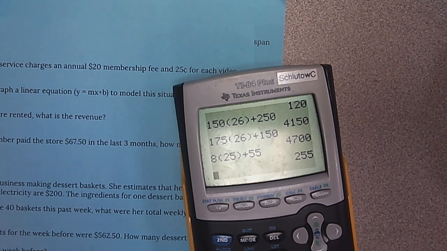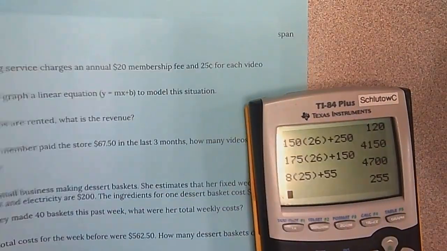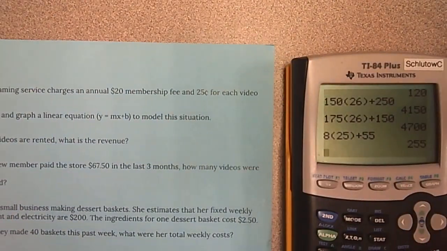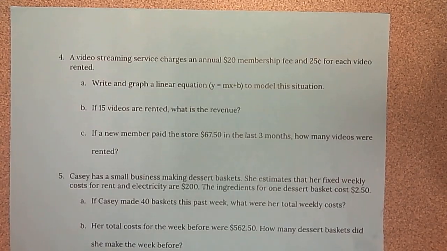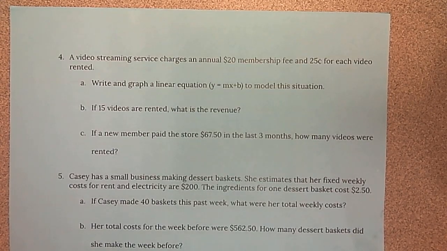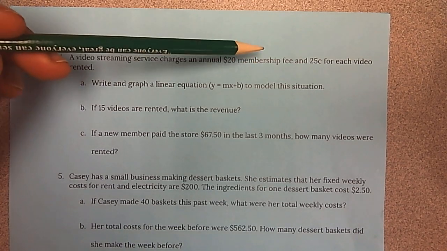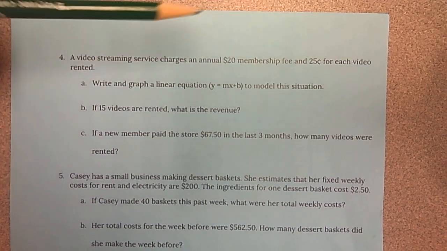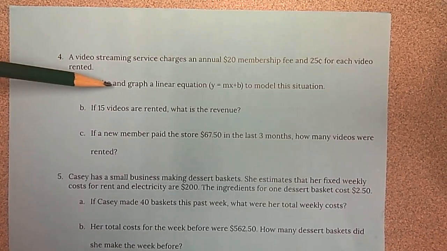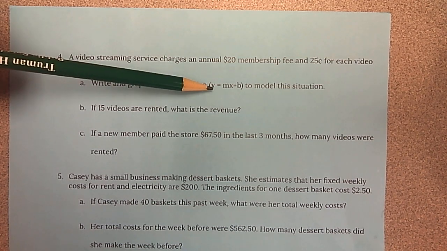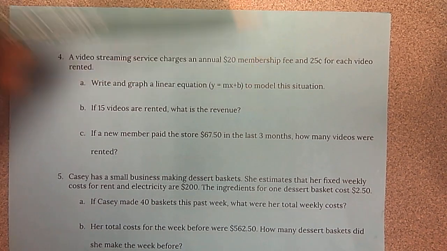All right, picking up from where we left off. I say read the problems, but I'm concerned that you're not. So I am going to take my time to read them out loud because you should please always read the question. A video streaming service charges an annual $20 membership fee and 25 cents for each video rented. Write and graph a linear equation to model this situation.